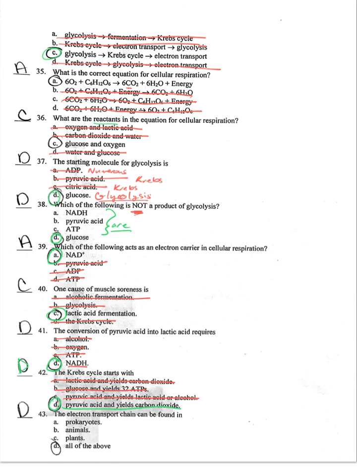All right, the electron transport chain can be found in prokaryotes, in animals, in plants, in all the above. So that's right, all the above. Good job, this person. The electron transport chain is very conserved. It's one of the basic, fundamental parts of all living things. It's like looking at different vehicles: cars, airplanes, motorcycles, bicycles, skateboards, roller skates, electric cars, gas cars. They all have wheels. They all have things that turn, that are round, right?